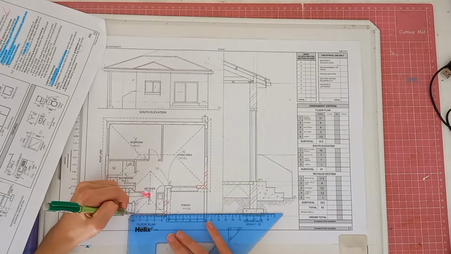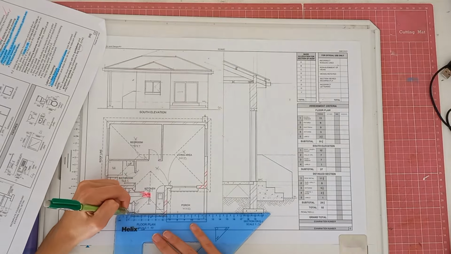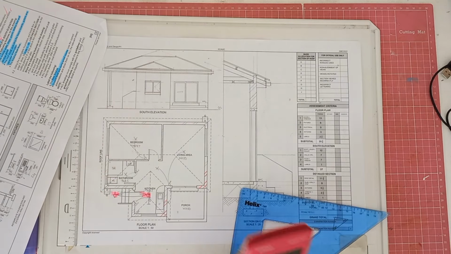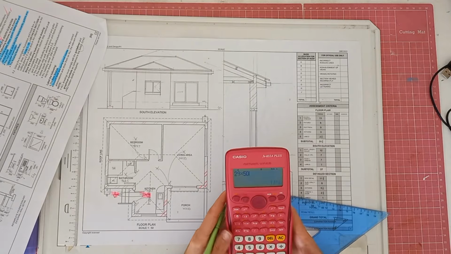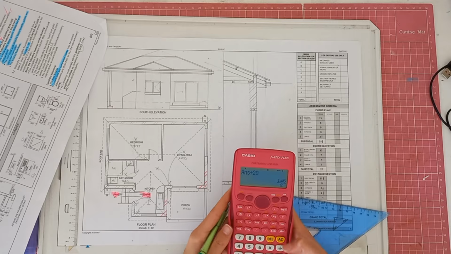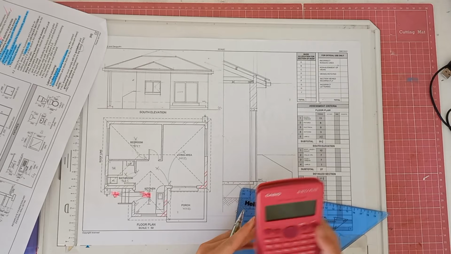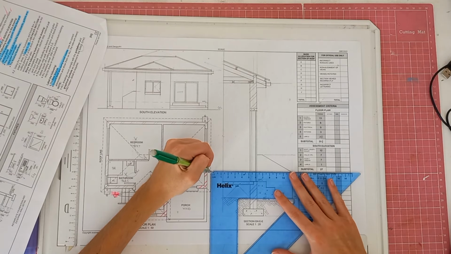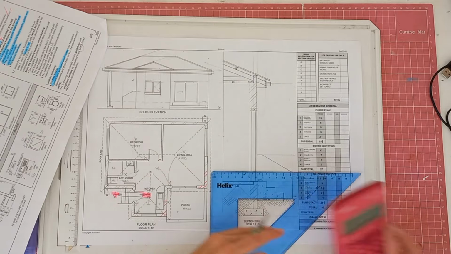So we're going to go from the wall here, and we're going to measure how far the window is from everything. And I've got my measurement is 29, so we're going to say 29 times 50 divided by 20, and that will give us a measurement of 72.5. That doesn't make sense.